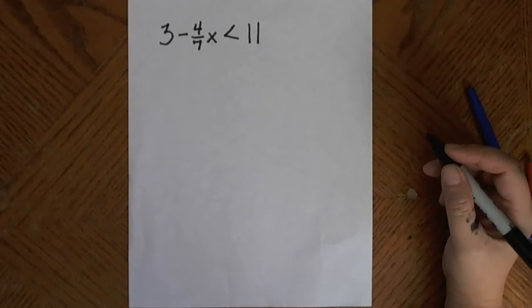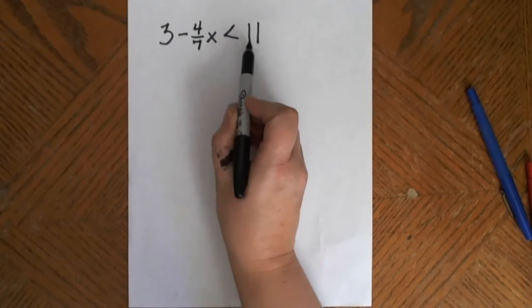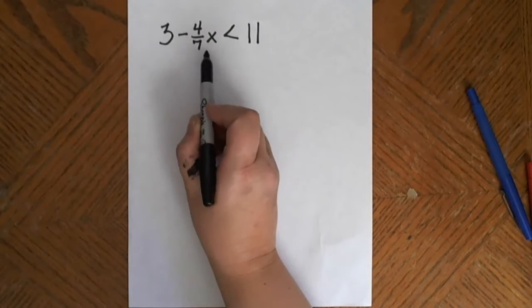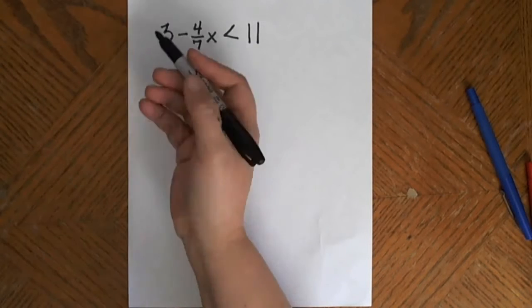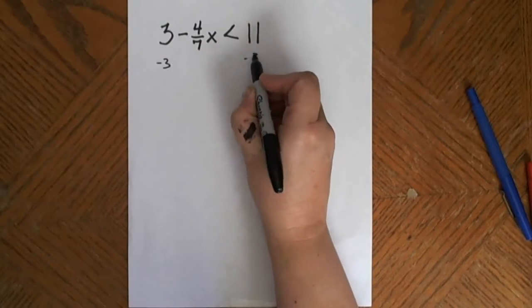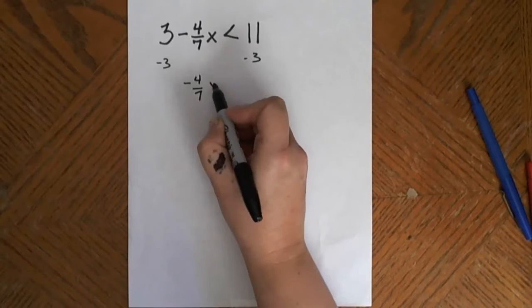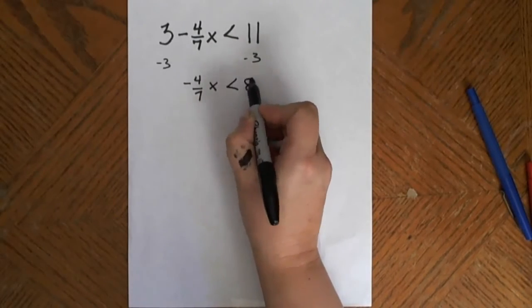Now we're ready to start an example of solving an inequality. I look at the inequality and I want to isolate the x term. So I'm going to eliminate the constant 3 by subtracting 3 from both sides. I'm left with negative 4/7 x is less than 8.